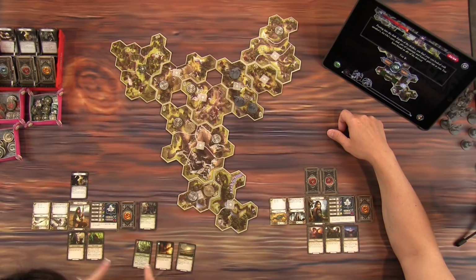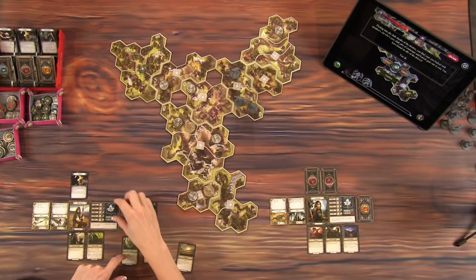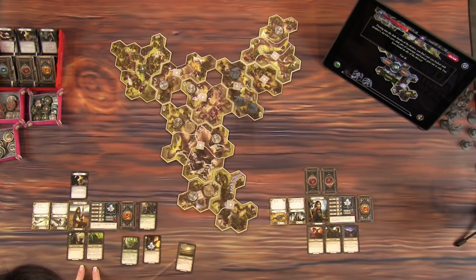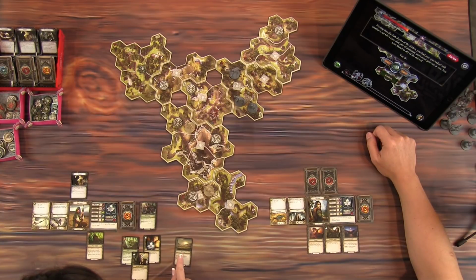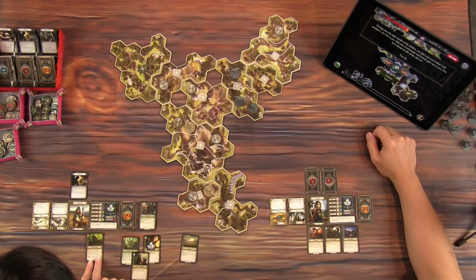So I'm going to do a couple things. I have 1 success. I'll go ahead and add 1 here. And then I can use my ancient wisdom. I'll discard this to add 1 success because it's a wisdom test. So that's 3. And I can't do anything with that. And I can't do anything with this.